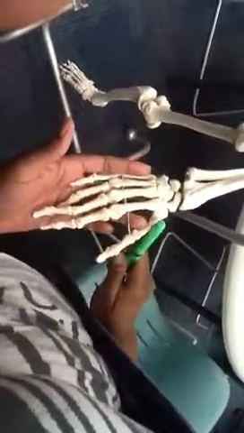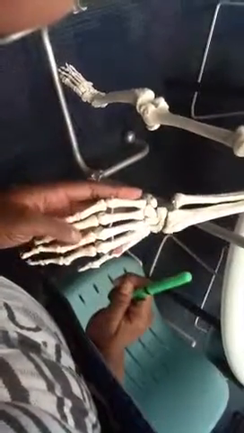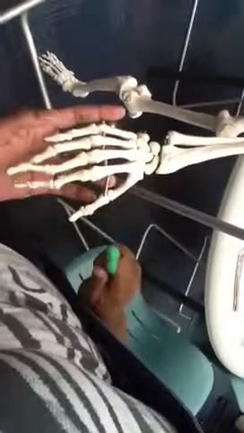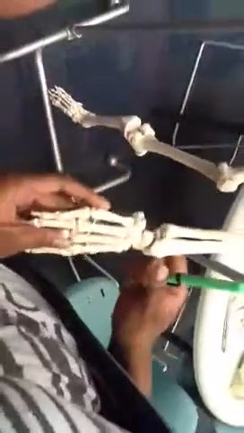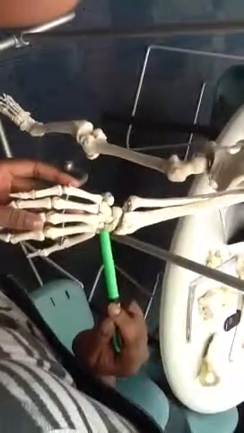The only finger that doesn't have a medial phalange is the thumb. This here is the scaphoid.